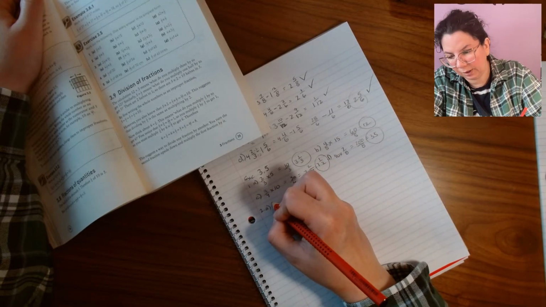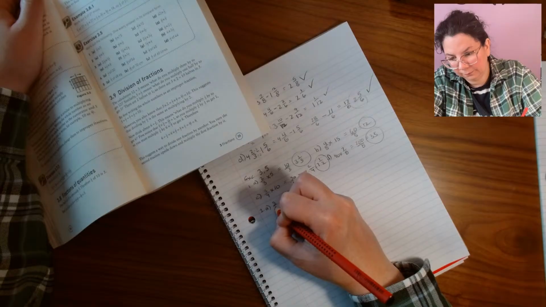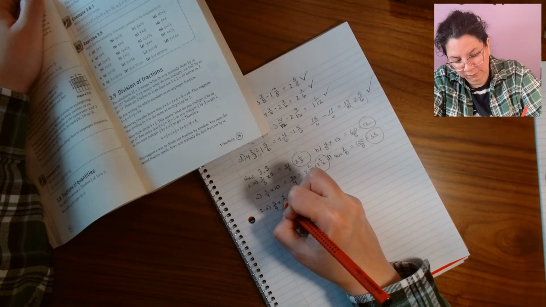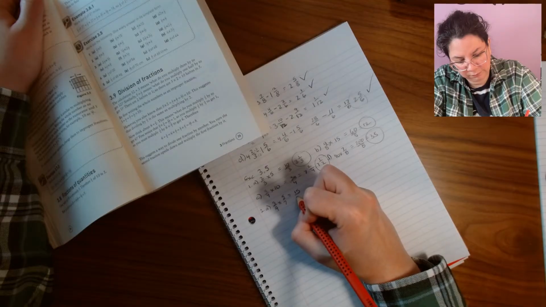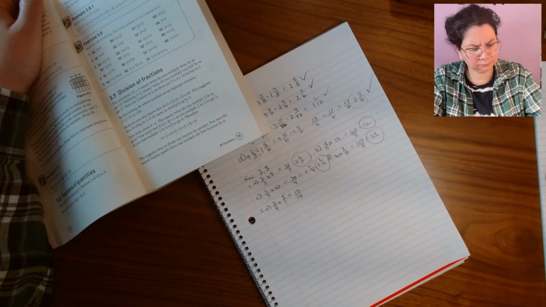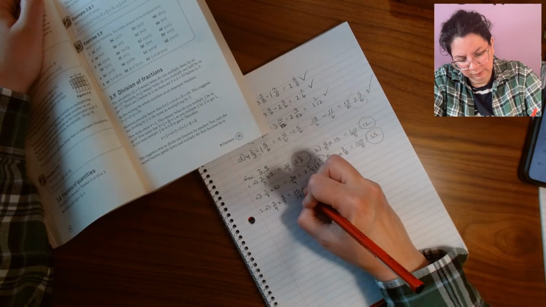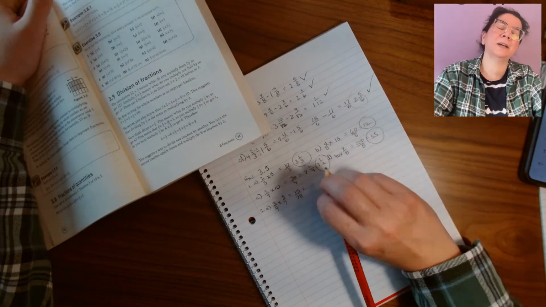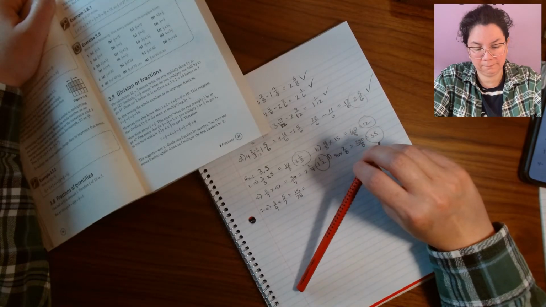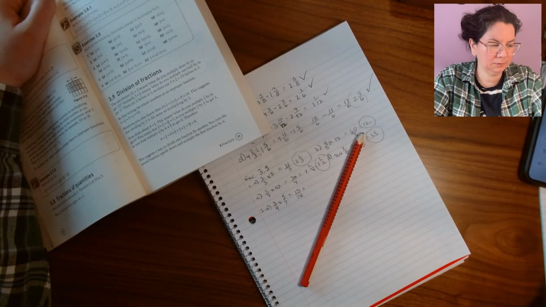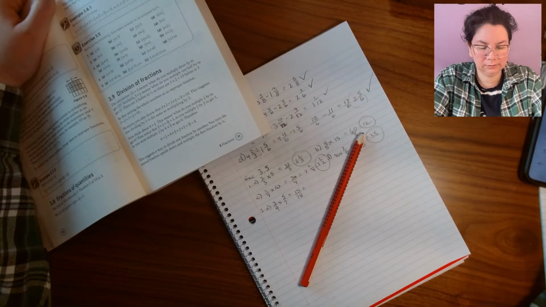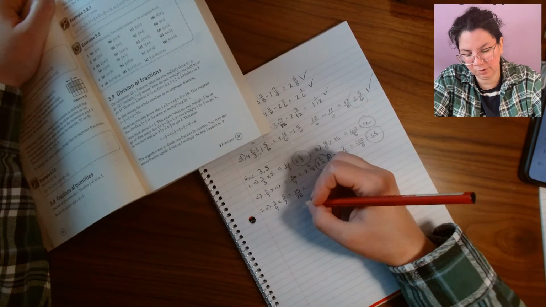2a. 3 over 4 times 5 over 7 is 15 over 28, which is lowest common. So divided by 3? Can you divide 28 by 3? I don't think so. No. I think that's it. I don't think you can go further than that.